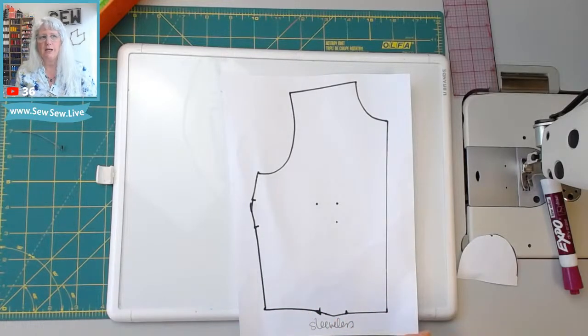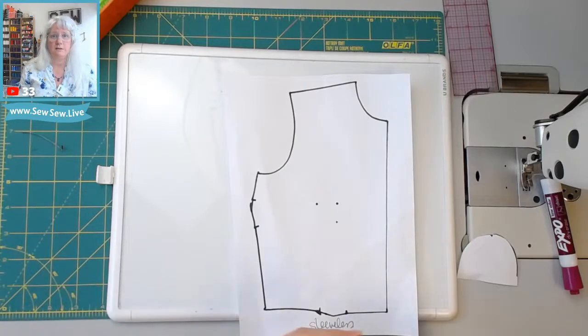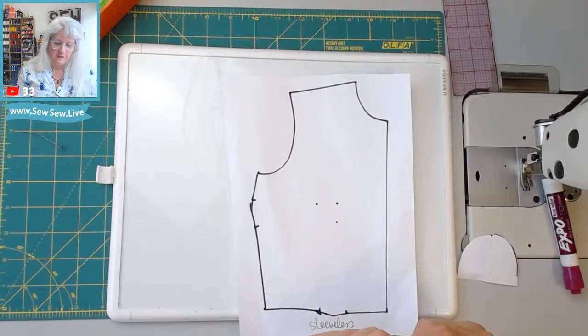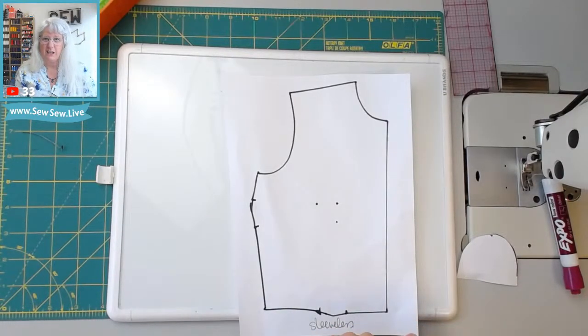There's also a tutorial where I took a dolman sleeve, the Cali shirt, and converted it to a set-in sleeve. I'm going to show you how to do a cut-on sleeve kind of quickly today, too.